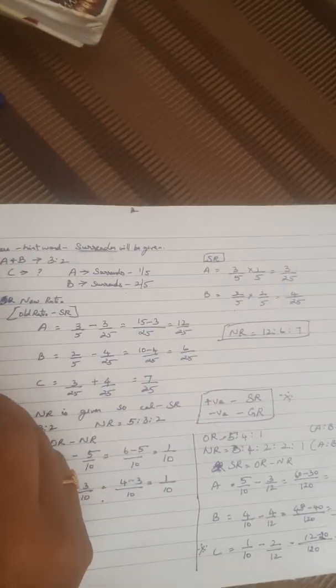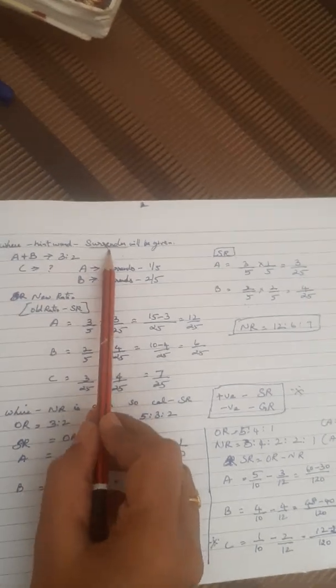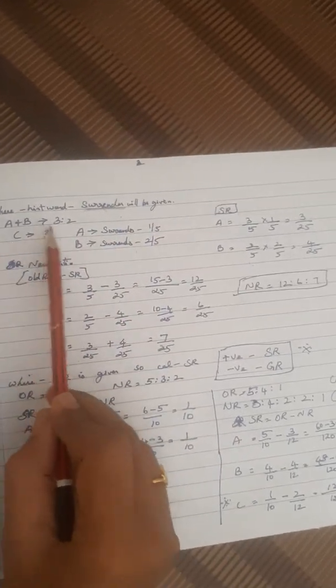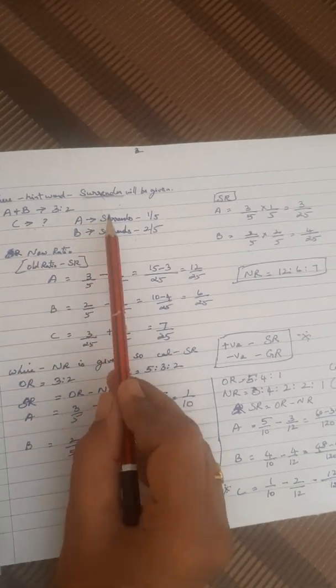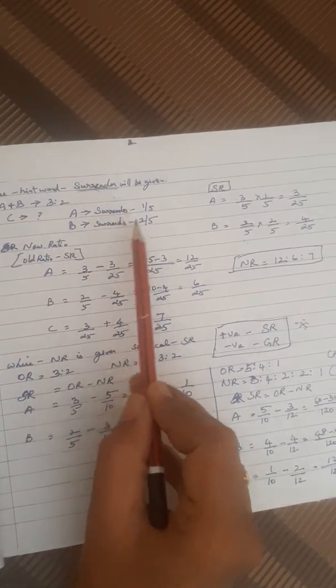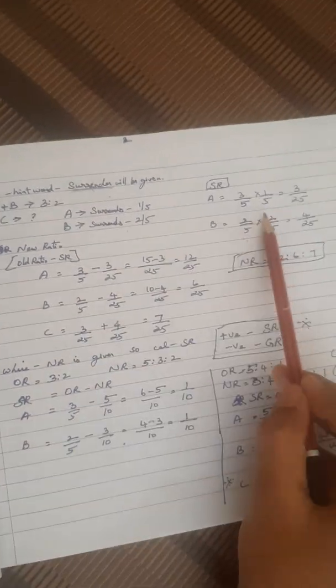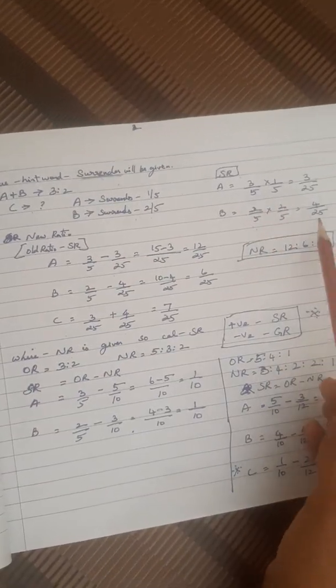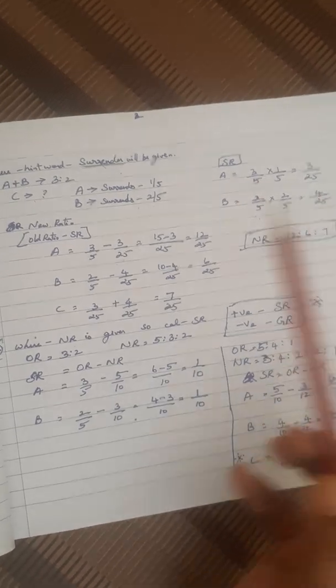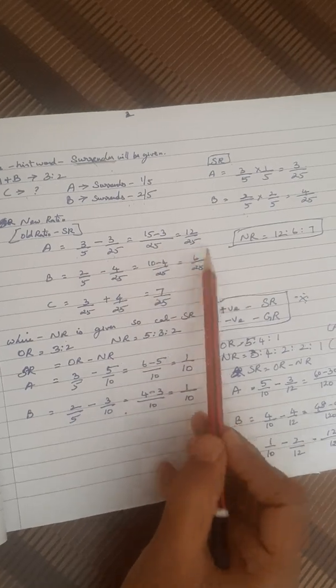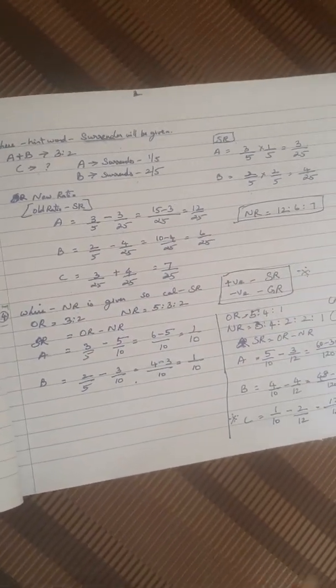So under the third method, the hint will be surrender and definitely C's share will be missing. But instead they would have given you other inputs like A has surrendered so much, B has surrendered so much. So first we will find out the sacrificing part, that is the sacrificing ratio. Then from the old ratio you will subtract the sacrificing ratio, take the LCM and find out what is the new ratio. Okay, is that clear?